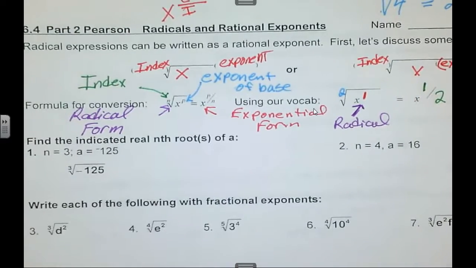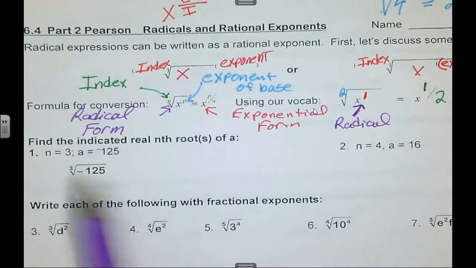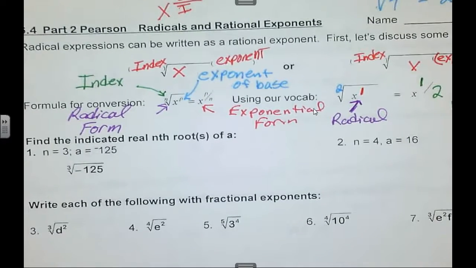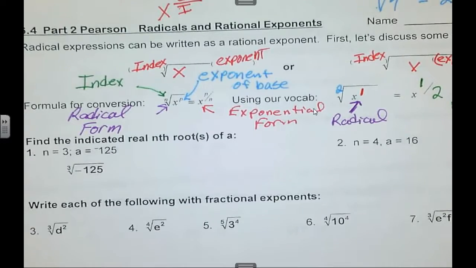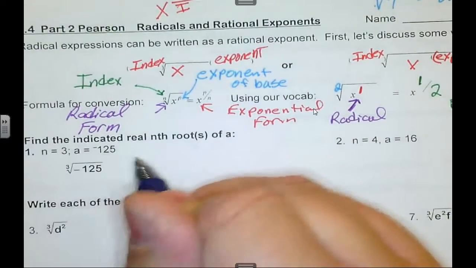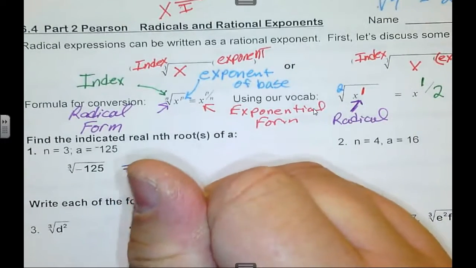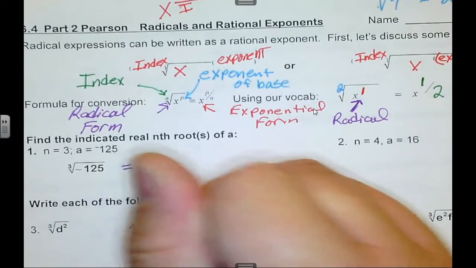Okay, let's try some of this. Number 1, my base is what? -125. So we're going to put this in exponential form. So my base is -125.